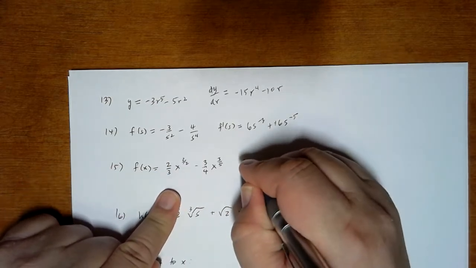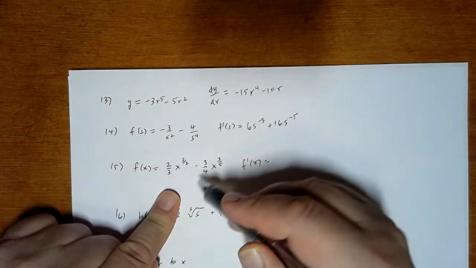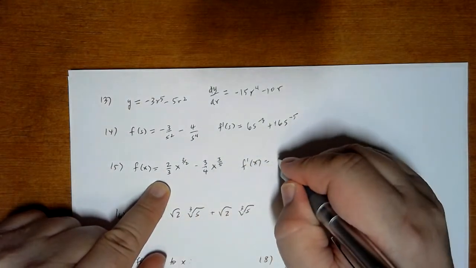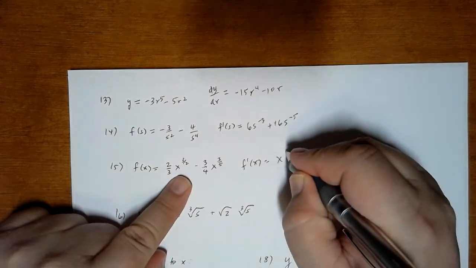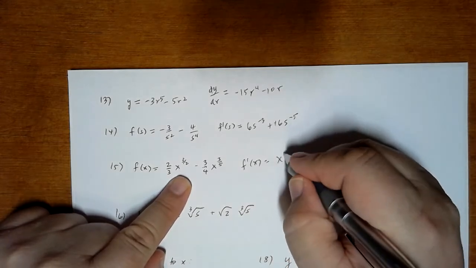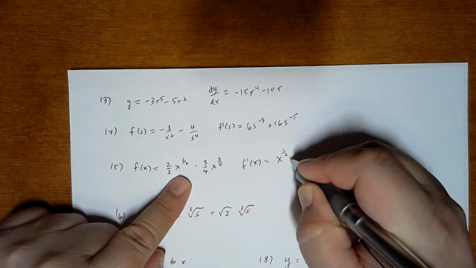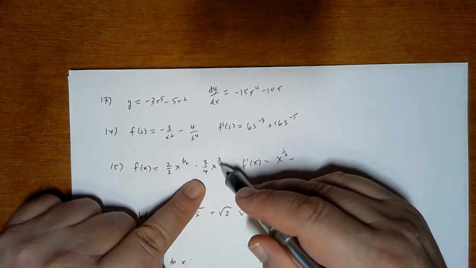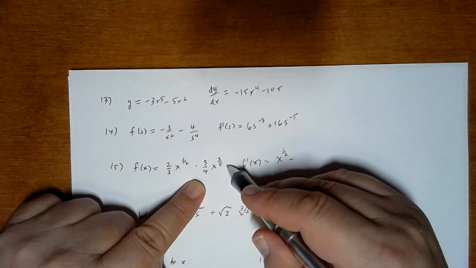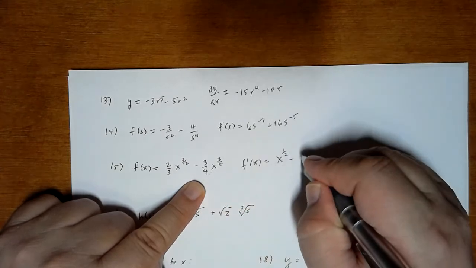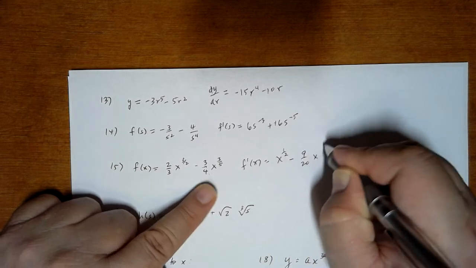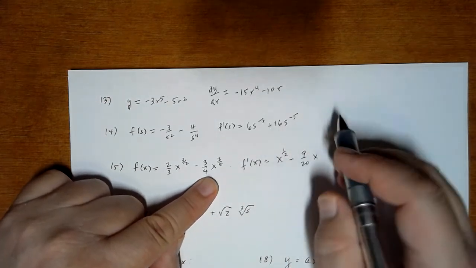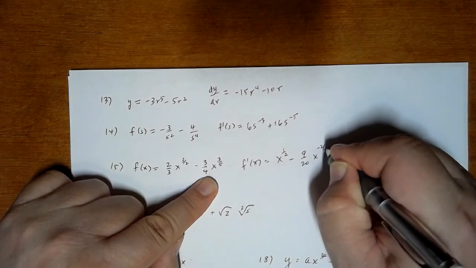Good. f prime of x, in this case, will be, let's see, 3/2 times 2/3. That's actually equal to 1. So I'm just going to have x to the 3/2 minus 1 power. 3/2 minus 1 is equal to 1/2. So that's going to be, let's see, 3/4 times 3/5 will be 9/20, right? And x to the 3/5 minus 1, which is 5/5, will be minus 2/5.